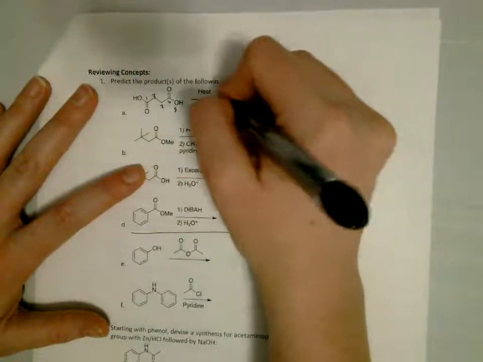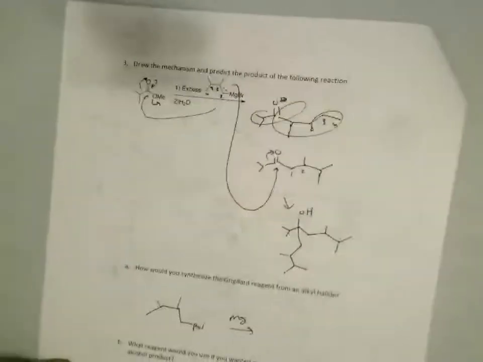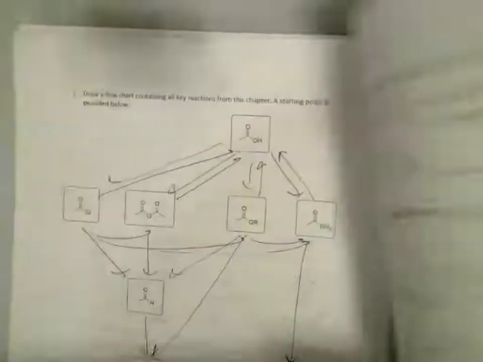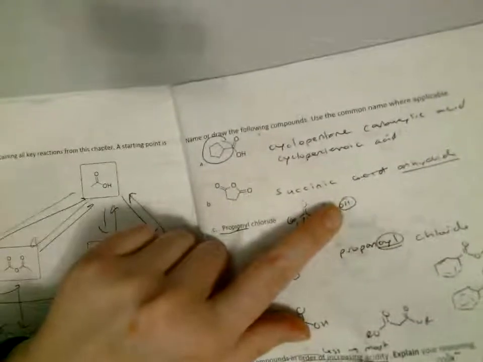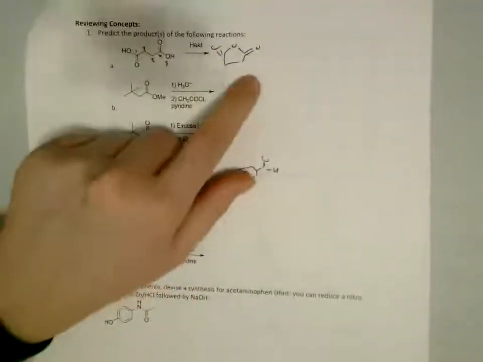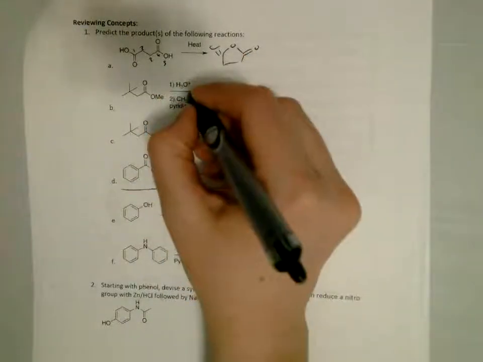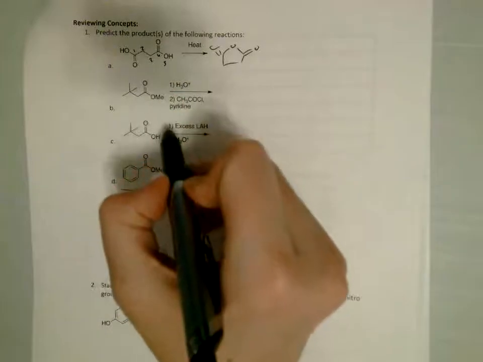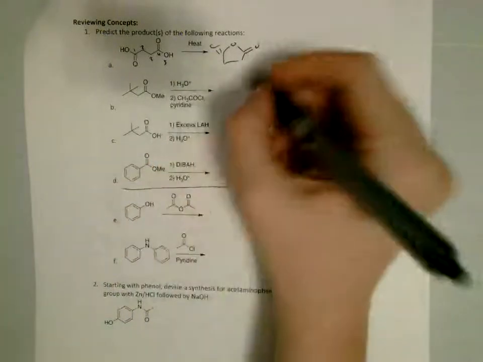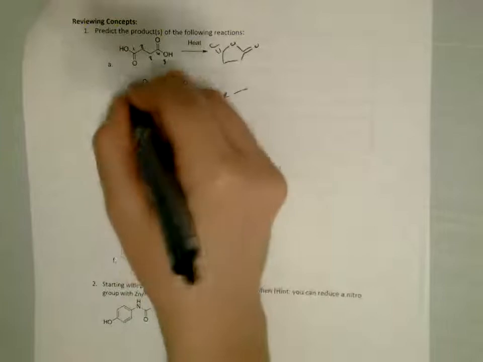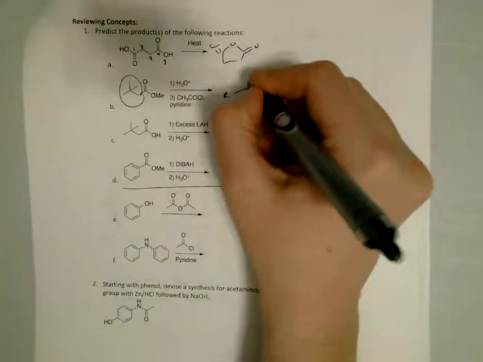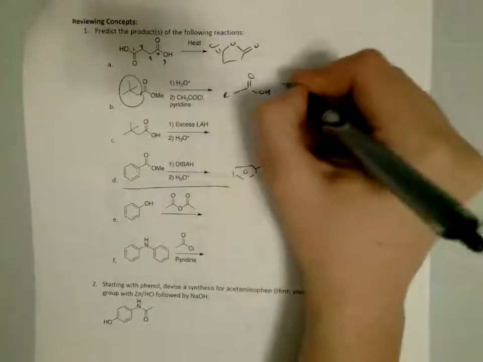This makes a succinic anhydride. I drew out the reaction for you right here. Succinic anhydride. So this is succinic acid. It reacts with itself in heat to make succinic anhydride. Let's see. If we react an ester with, I'm just going to leave this as an R group over here, with an acid, I think it would become a carboxylic acid.